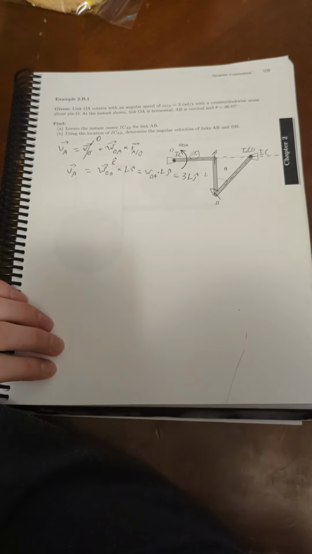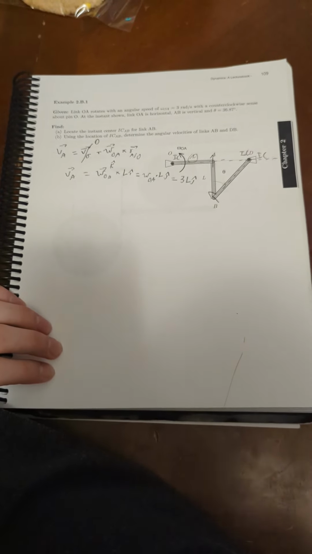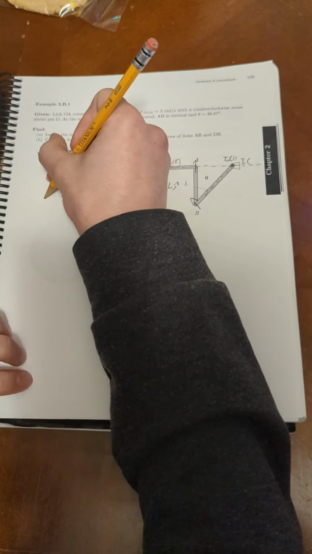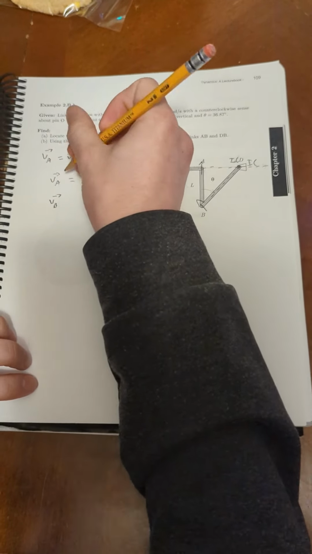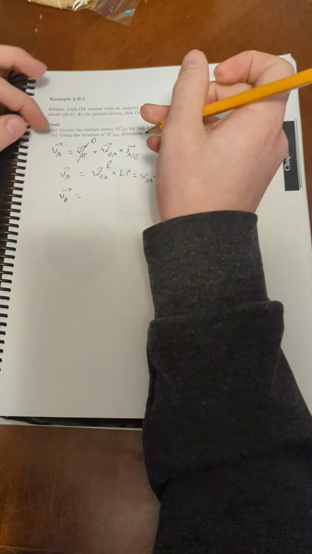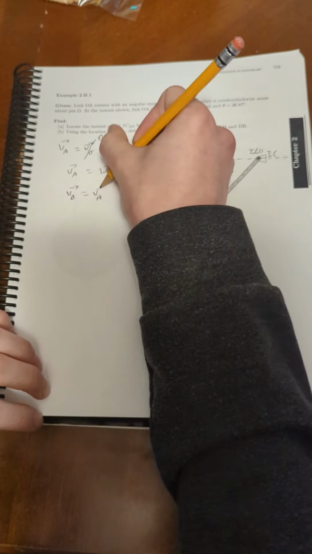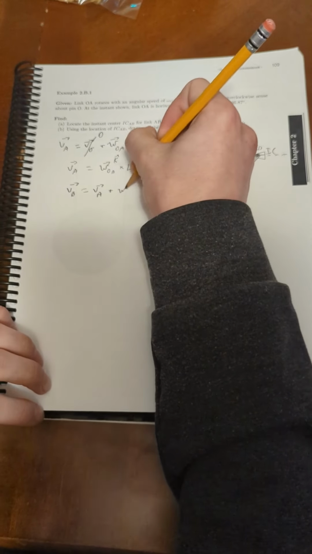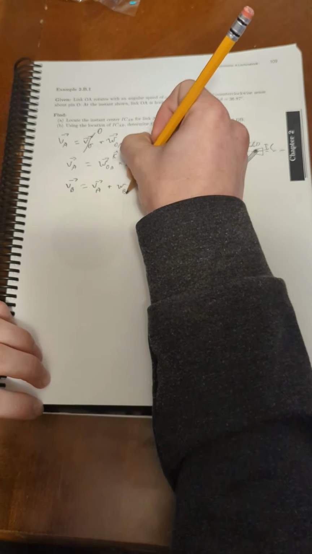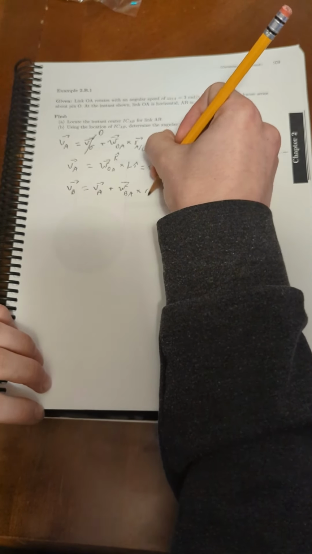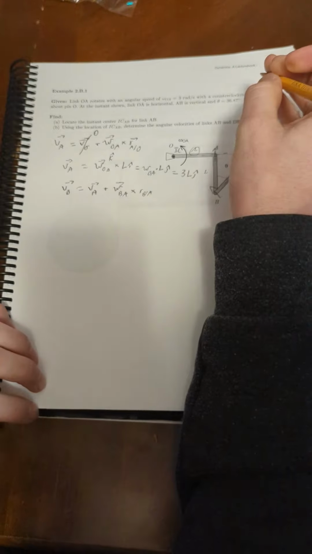Okay, so now let's see what else we can do. We know the velocity at A now. Let's find the velocity at B. Just like the equation above, with the subscripts changed, that's going to be equal to the velocity at A plus omega BA cross the position vector R B/A.